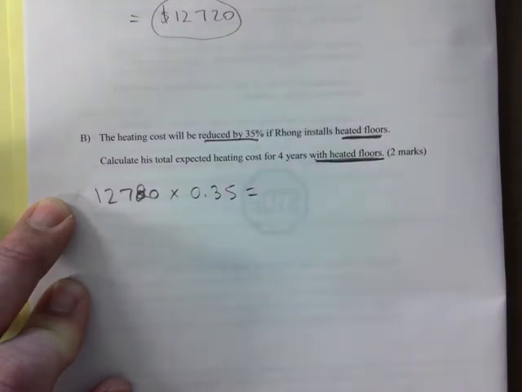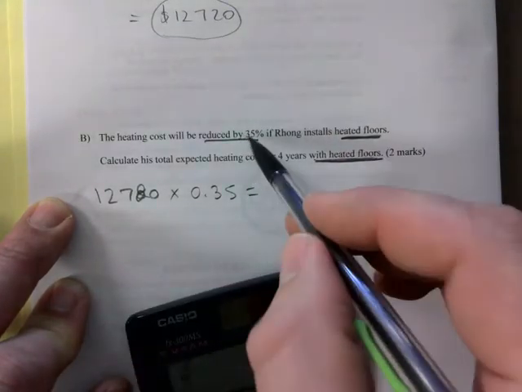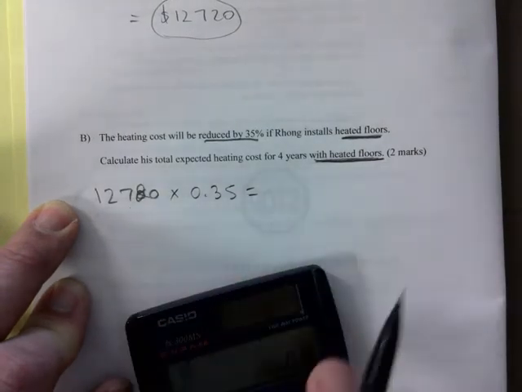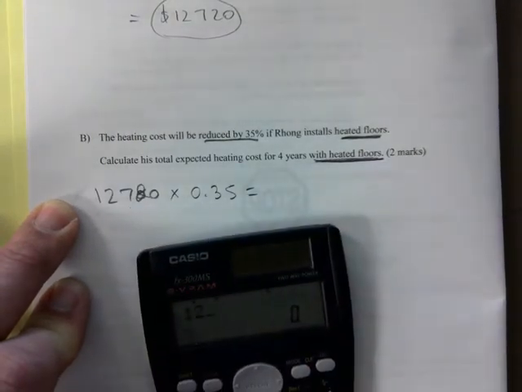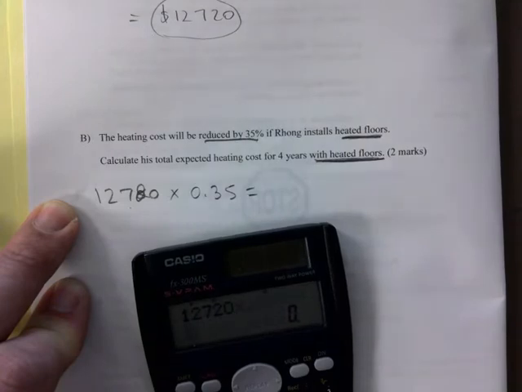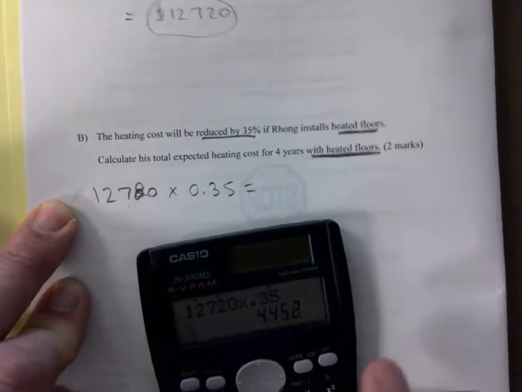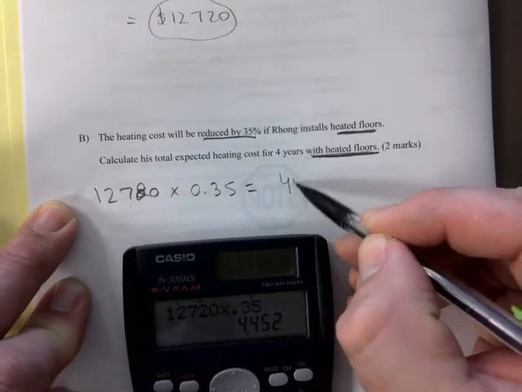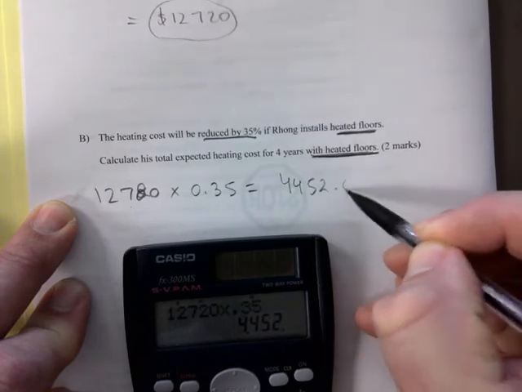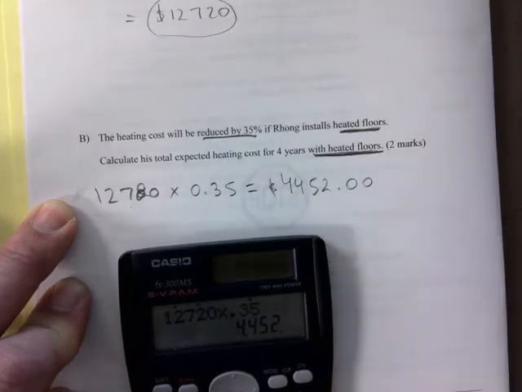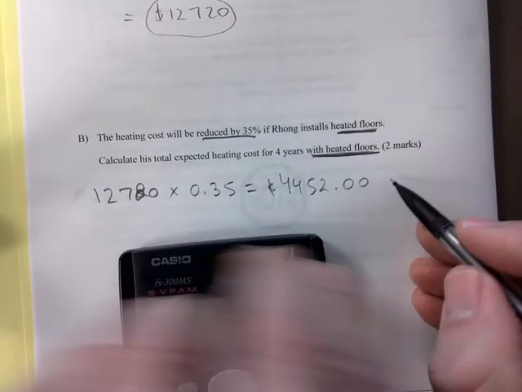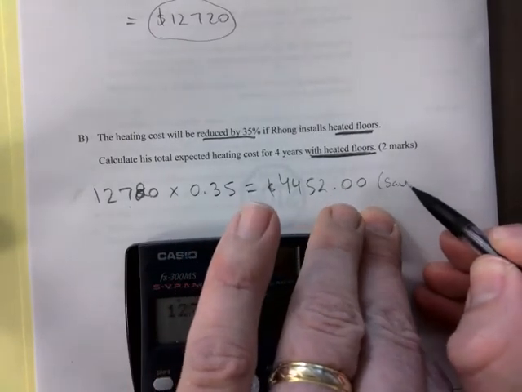Does that make sense? Finding 35% of the heating cost so far: 12,720 times 0.35, 4,452 in savings.